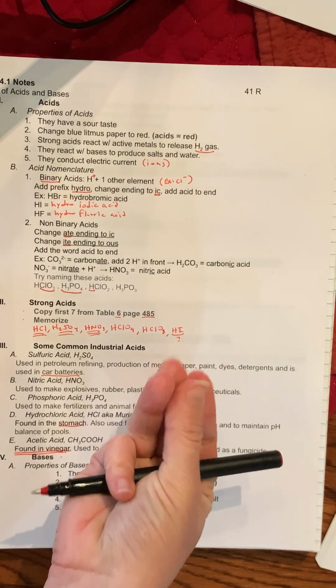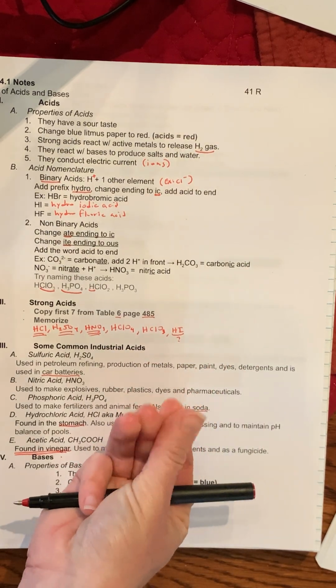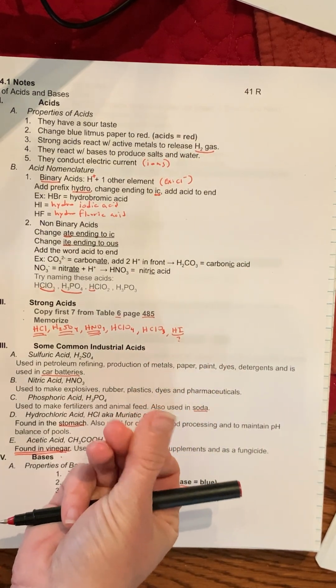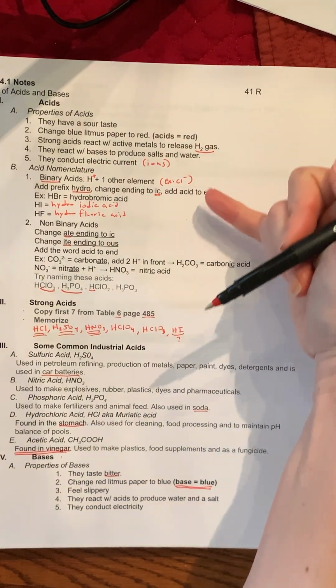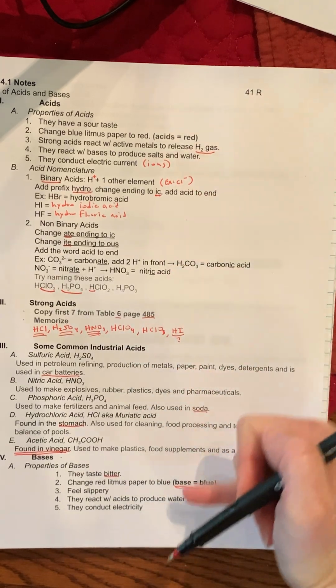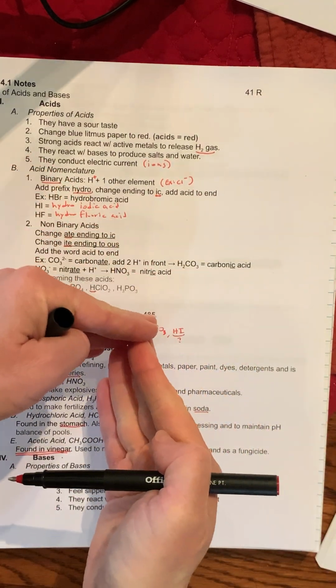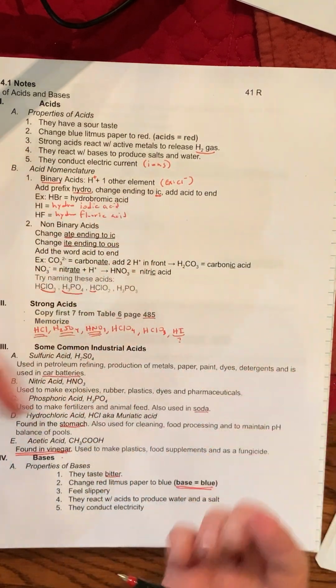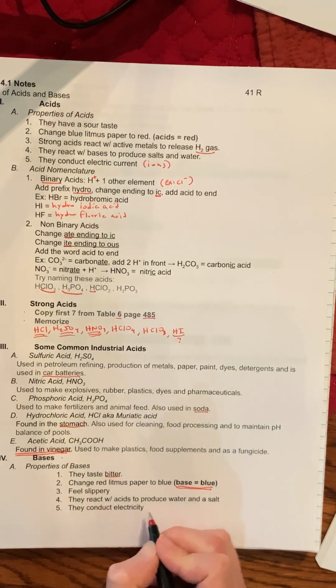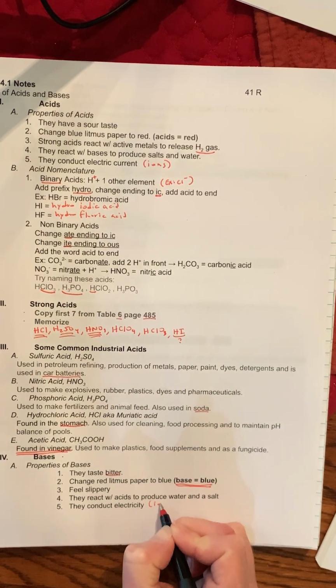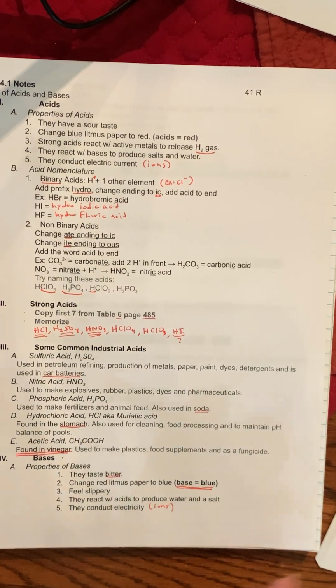They feel slippery. If you've ever gotten laundry detergent on your fingers before, that slippery feeling is the feeling of a base. They react with acids to produce water and salt. So that is the same. If you put an acid and a base together, they will neutralize, you get water, and then the salt from the other ions that were involved. And bases also must contain ions because they also conduct electricity.